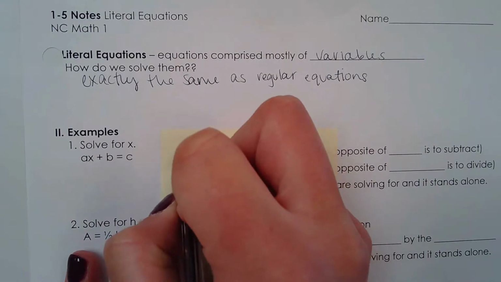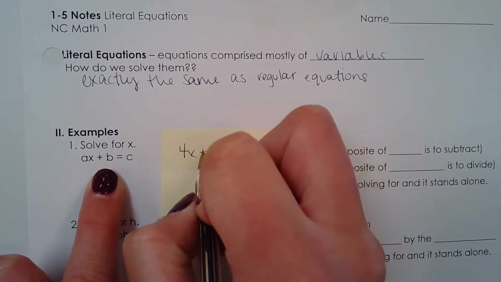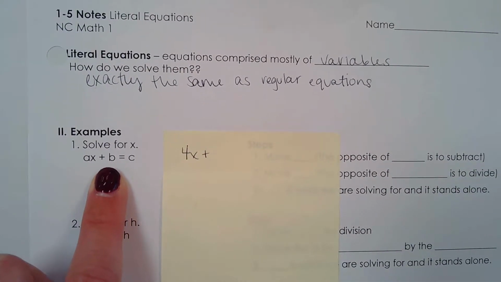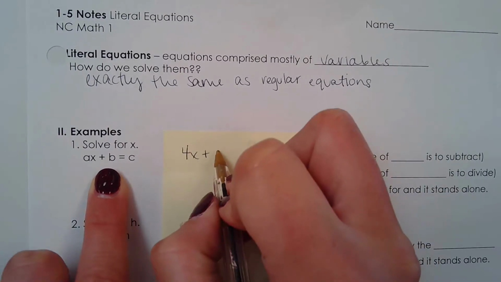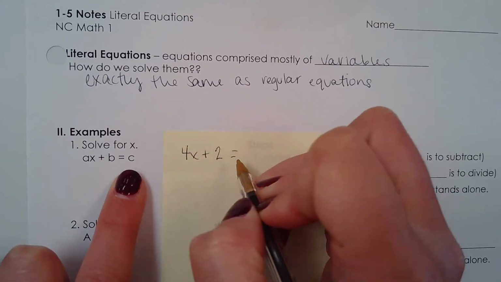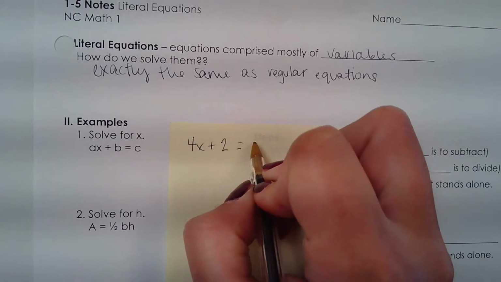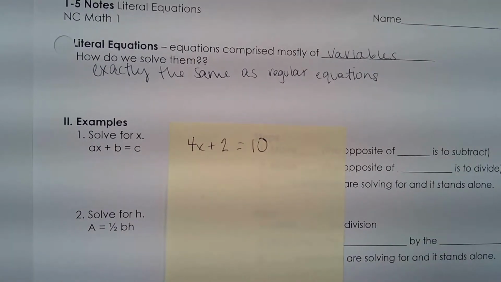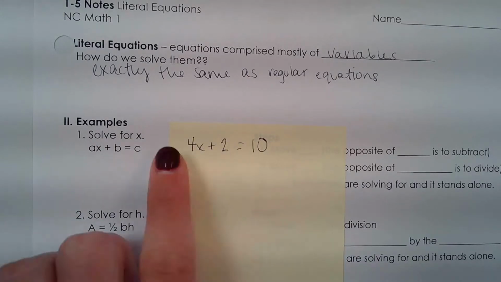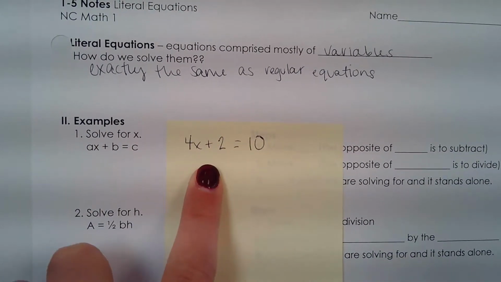4. So we've got 4x plus, in place of b, give me something. Anything. 2. And something for c. Let's do 10. That okay? So we're just picking random numbers to plug in place there, okay? So it wants us to solve this for x, so we're going to do the same thing over here.